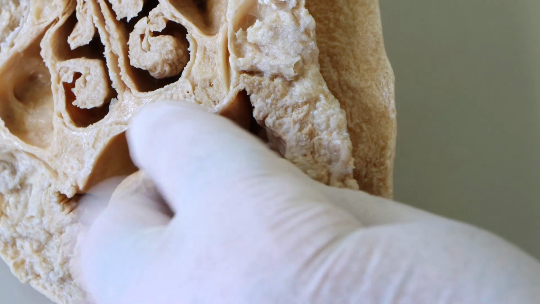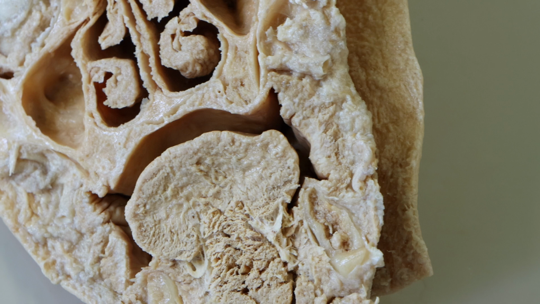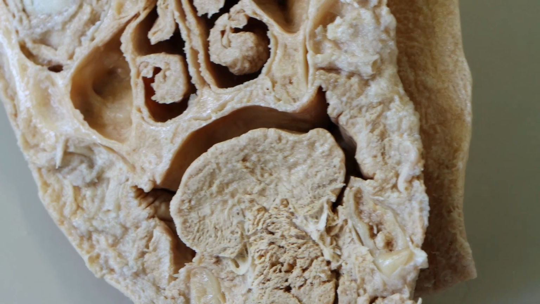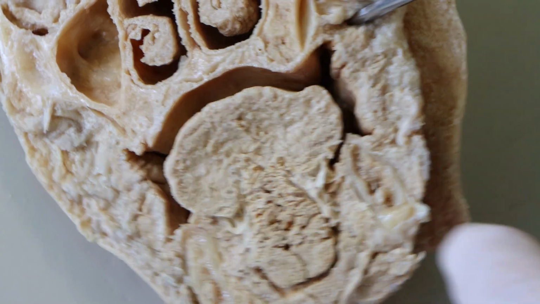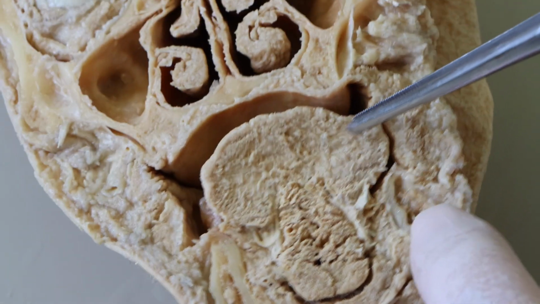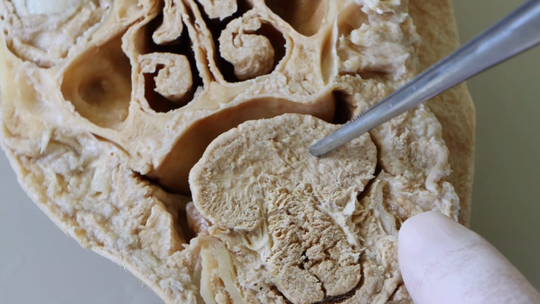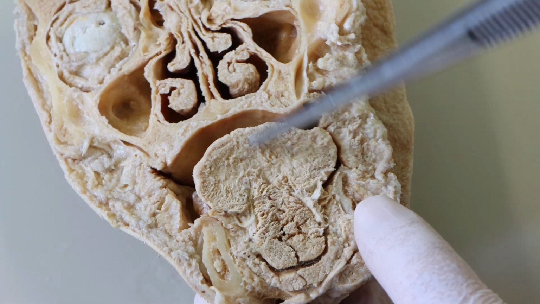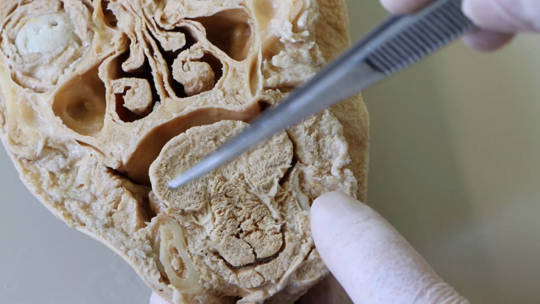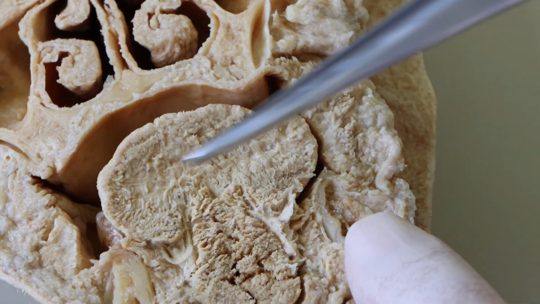And the communication between the oral vestibule and the oral cavity proper is important during the intermaxillary fixation of the upper jaw and the lower jaw. So those are the tongue and the septum, the lingual septum, and those are the fibers of the intrinsic muscles of the tongue that you can see.